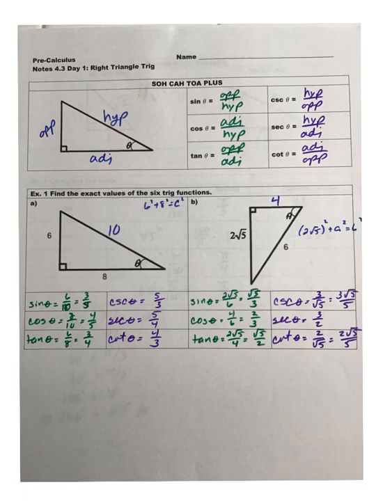And the other 3, you can use the triangle, or what I find easier is I just do the reciprocals. Cosecant, hypotenuse over opposite, which is just going to be 5 over 3. Secant, hypotenuse over adjacent, is going to be 5 over 4. And cotangent, adjacent over opposite, is going to be 4 over 3.